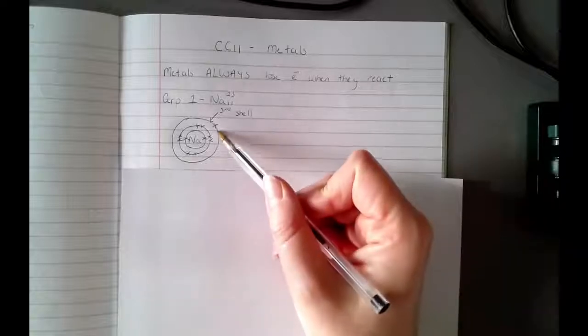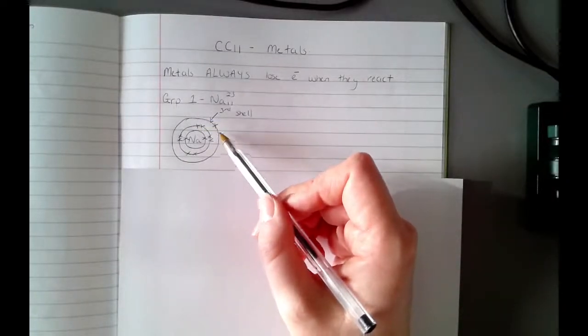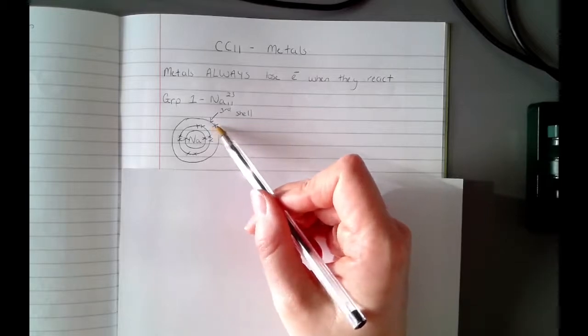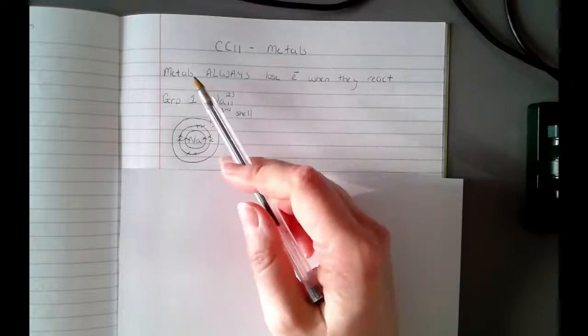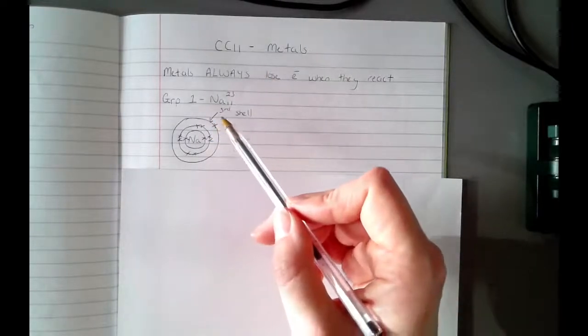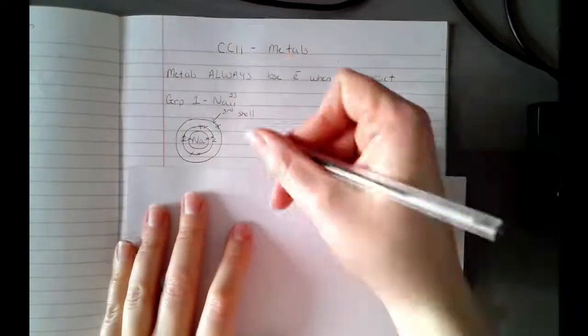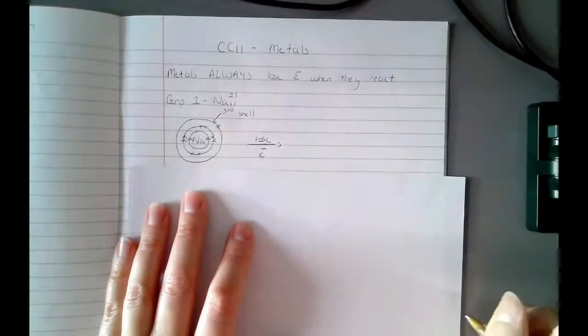It's got 2 options to get a full outer shell. It could either gain another 7 electrons so that the third shell has 8 in total, or it could lose 1 electron, in which case the second shell will become the outer shell. Metals always lose electrons, and the reason is it's not stable for sodium to gain 7 electrons. That would give it a charge of -7, and that's incredibly unstable. So it's not going to gain 7 electrons, it's just going to lose 1. It's far easier for sodium to lose 1 electron than to gain 7.